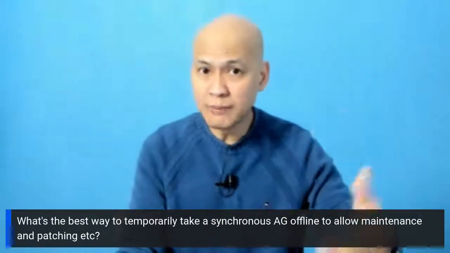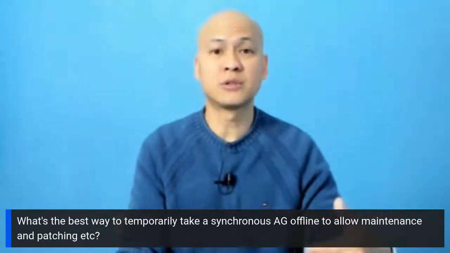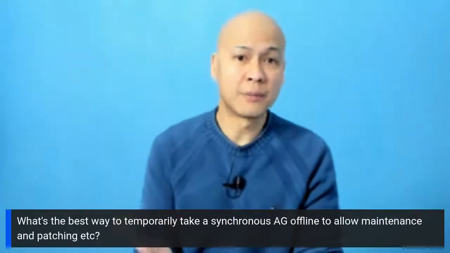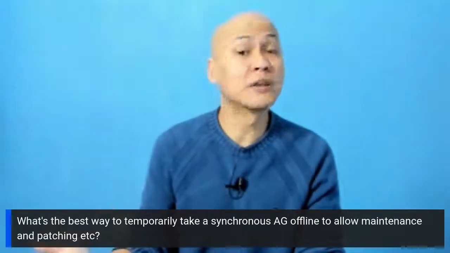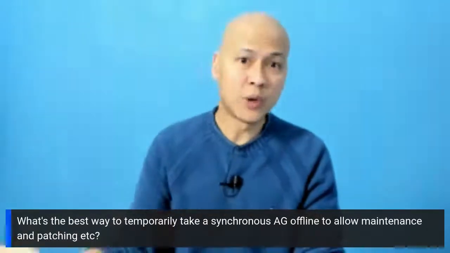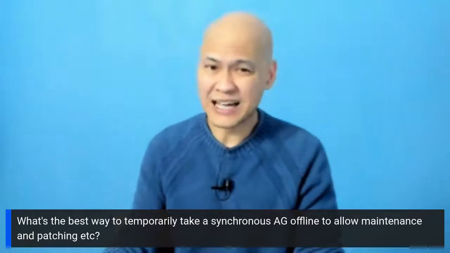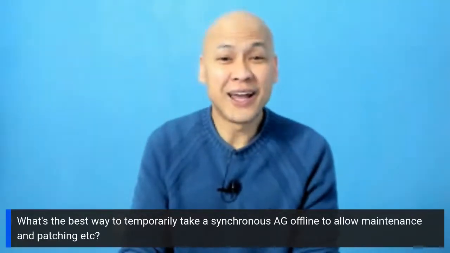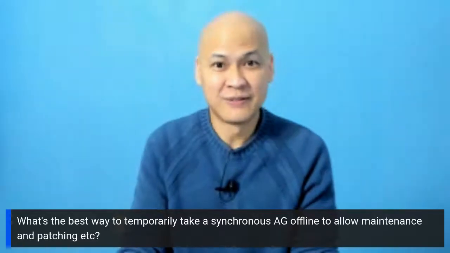So let's say you reboot the machine, you start the SQL Server service. What's going to happen with automatic failover and synchronous commit? Assuming that the secondary is failover ready and the cluster has quorum, the failover will happen. Is that the best way? Well, if you're the only person on the team, that's the only way that you can deal with this.